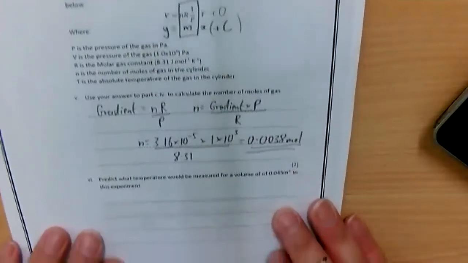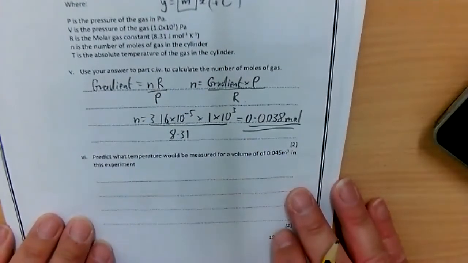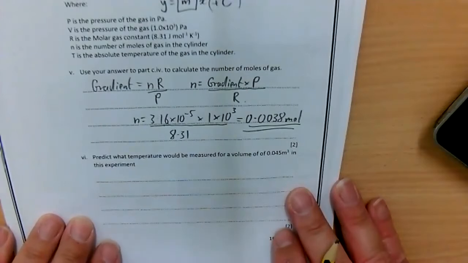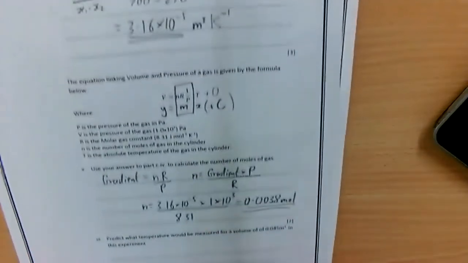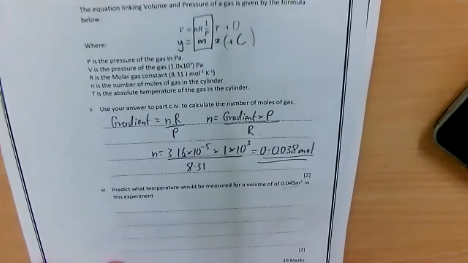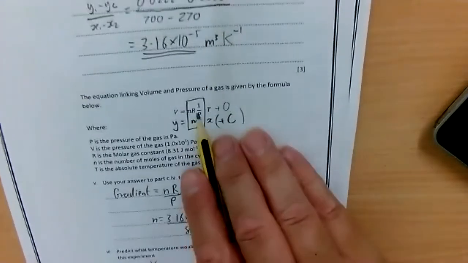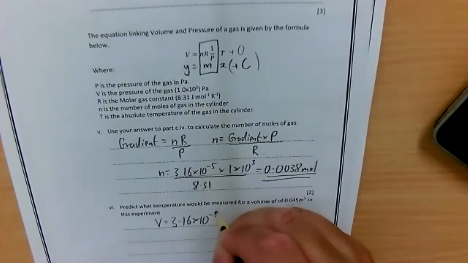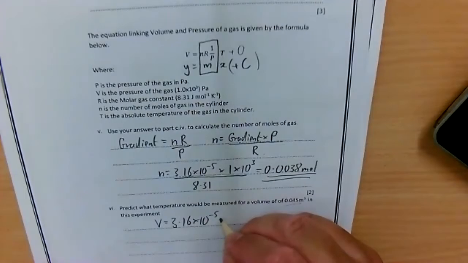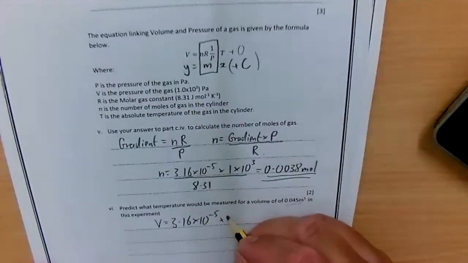Easy as that. It then says predict what temperature would be measured for a volume of 0.045 meters cubed in this experiment. So if you've got that volume there, you know that your gradient is 3.16. So we know that the volume would be the gradient, this bit here, multiplied by the absolute temperature.